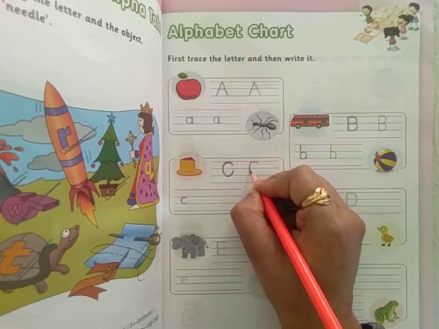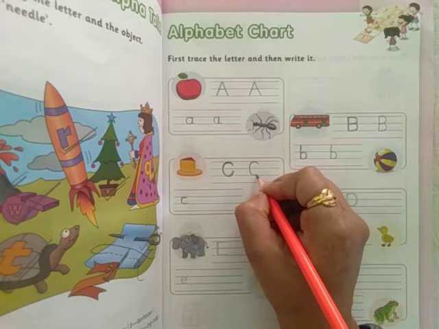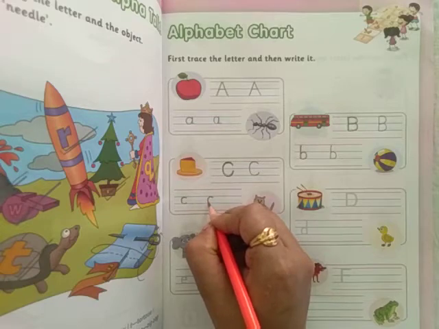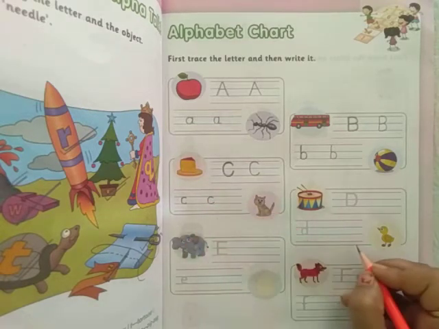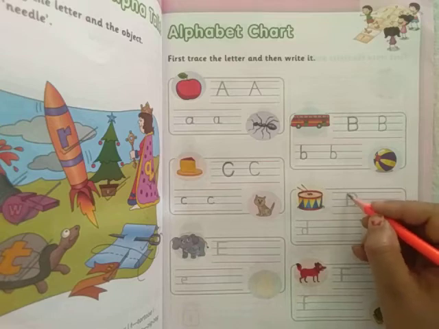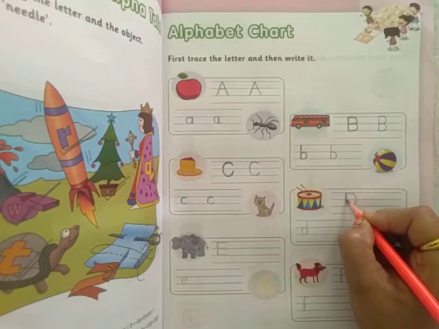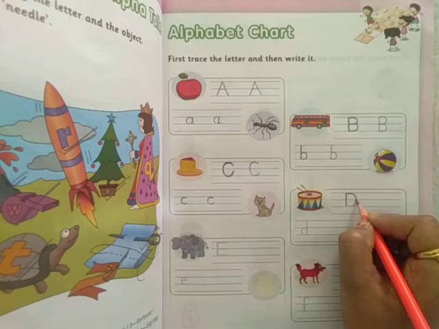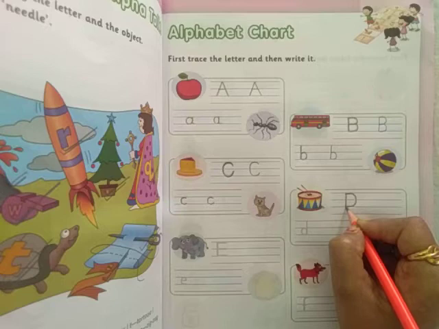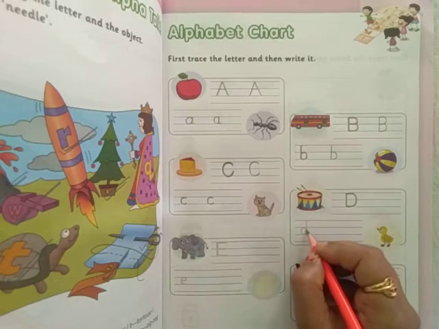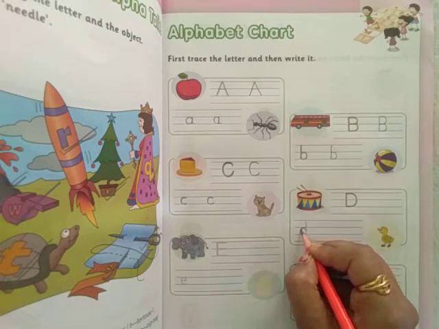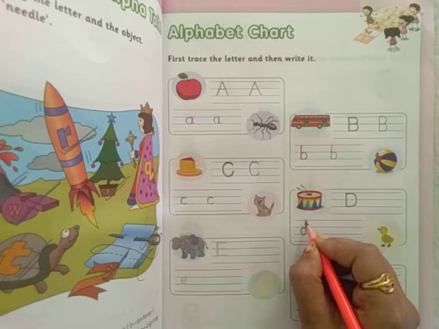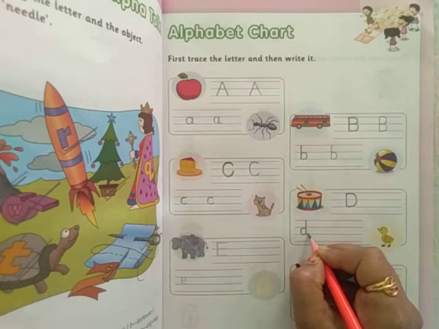Capital C, small c. Now D for drum. One standing line and a big right curve. Here a left curve like C and a standing line up, down and a little curve.